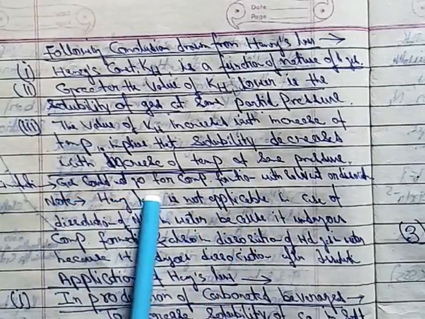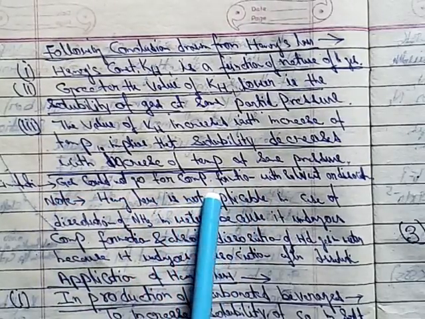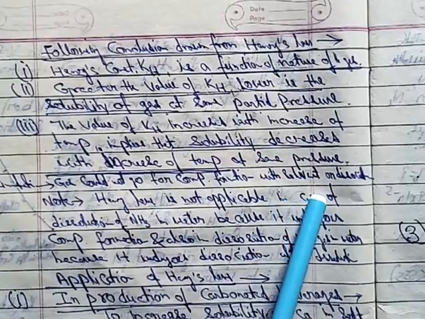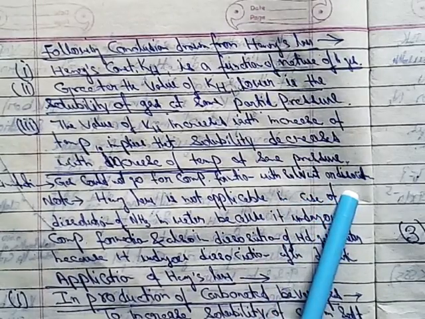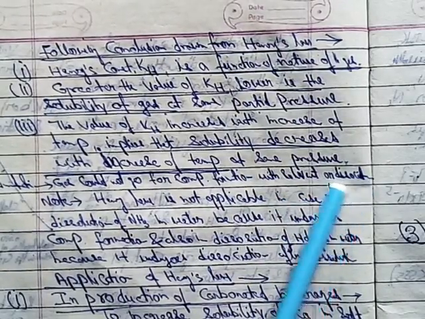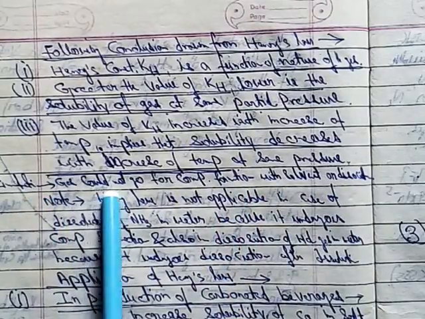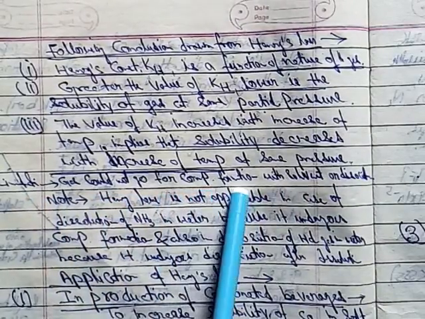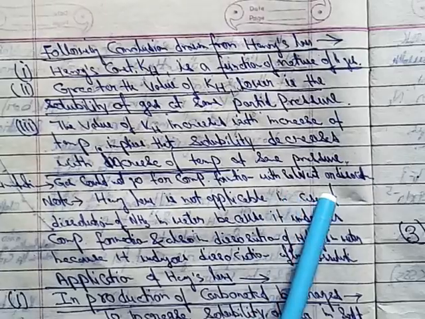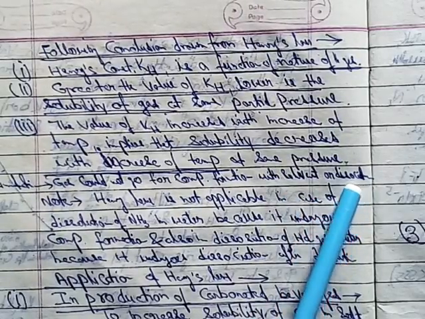Also, the gas should not go for compound formation with the solvent on dissolution. That is the limitation. So a compound is not formed.